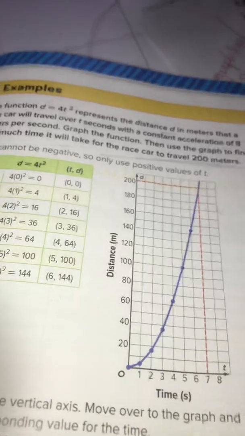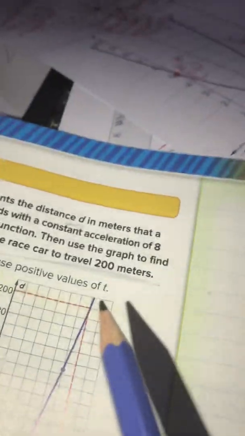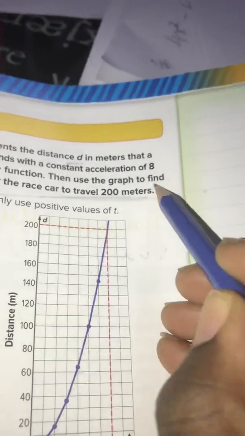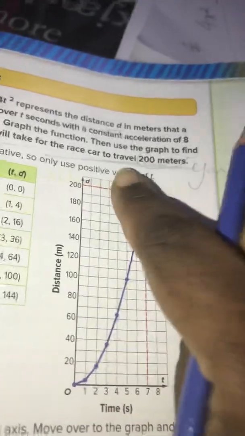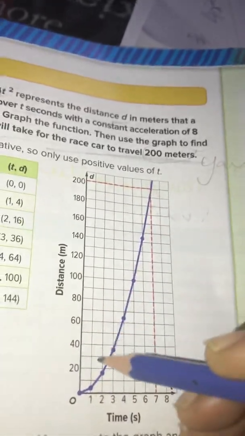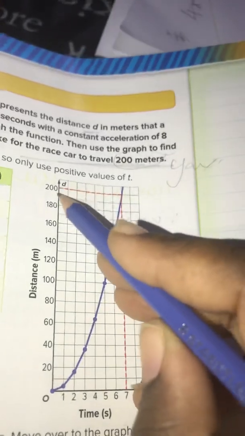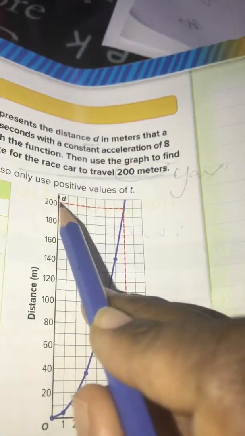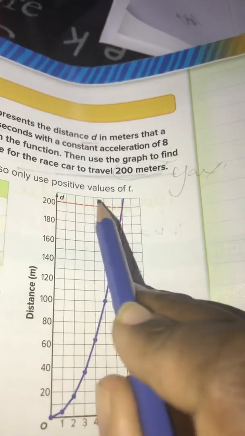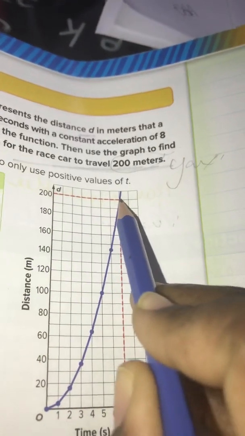So for me to find how much time it will take for it to travel 200 meters, I should know 200 meters is on my y-axis. Because they already drew the graph for me, I will go on the y-axis at 200. After I go to the y-axis at 200, I take my ruler and draw a straight line to the graph.